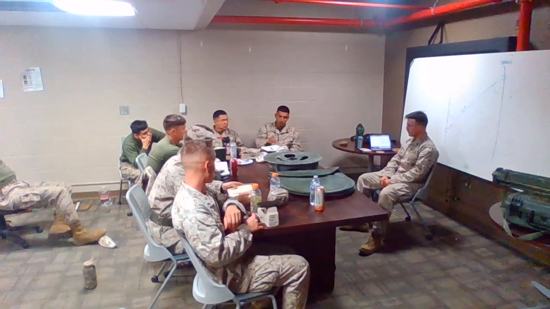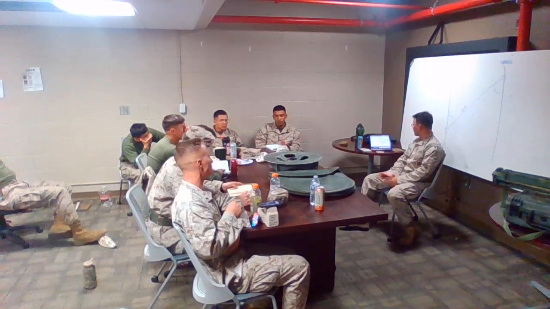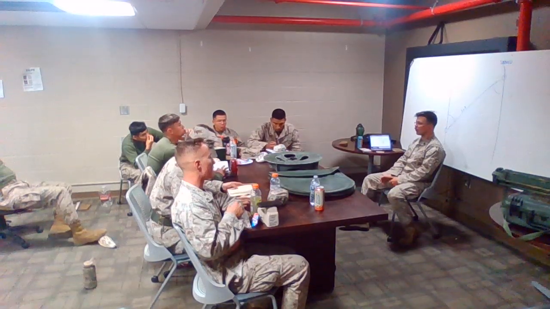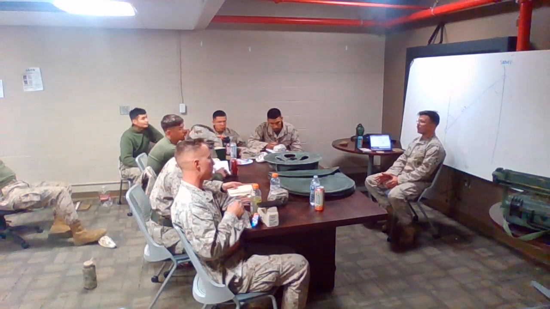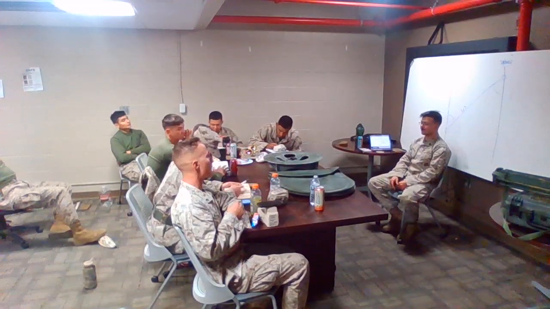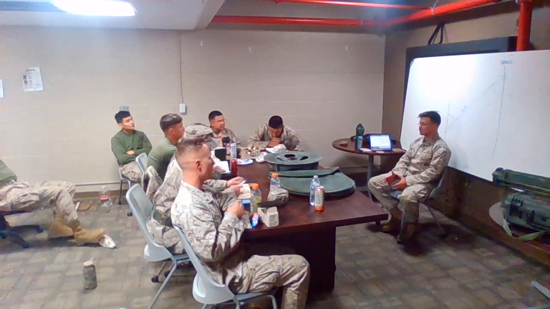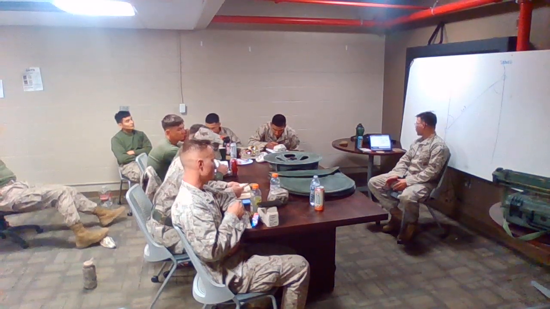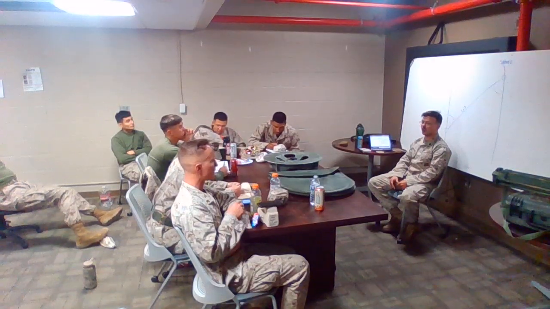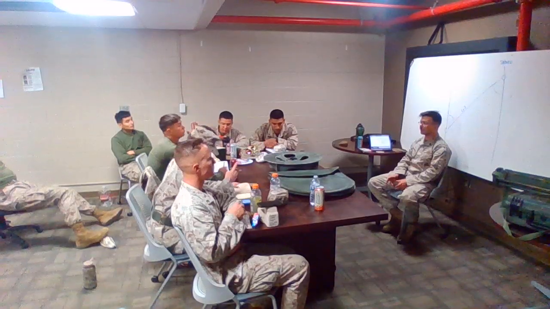So, the basis for that, we're going to start with whenever you've received your order and you are at your AA and you are about to push past your line of departure. You reach the point in which you're going to break from your convoy. In this instance, you're in the vehicles, right? You reach the point where you're going to break from the convoy.